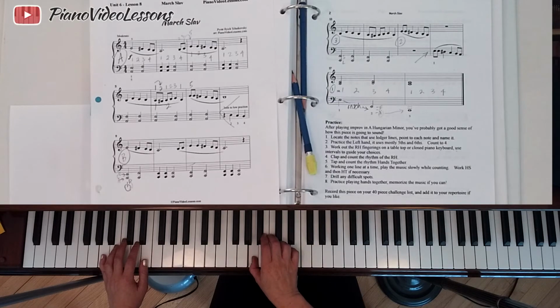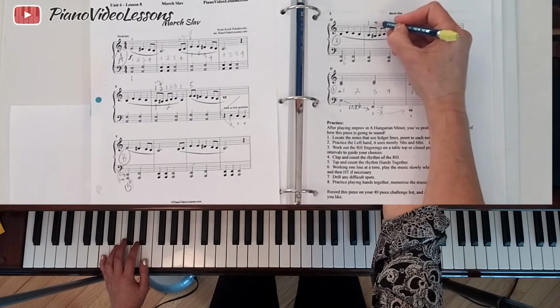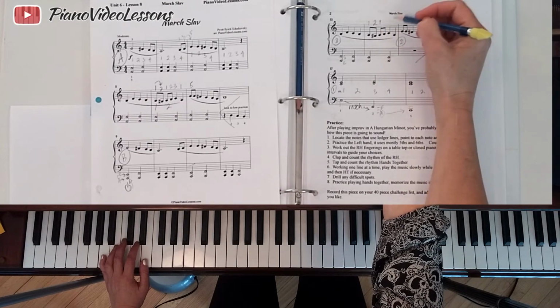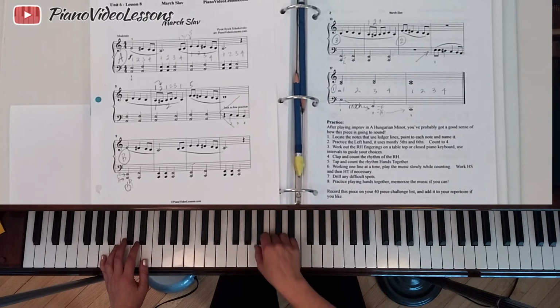I'm going to write the fingering in here for you. So we got all the way down to our lowest note, and then we had to go lower. So we just put our 2 down onto that G sharp, and then we could come right back up to our 1 on A again. So let's just try that again. 1, 2, 1, 1, 2, 1, 1, 2, 1, up, up.